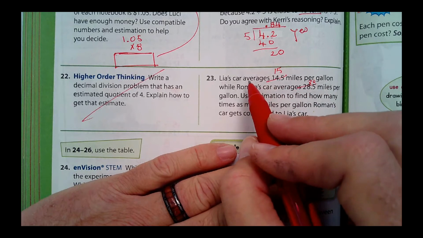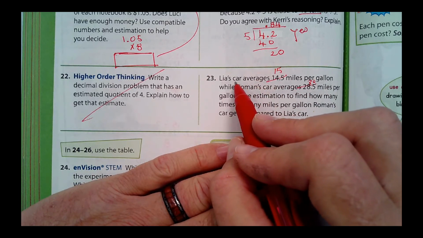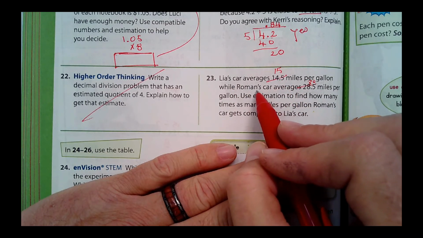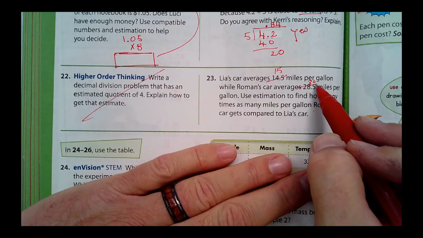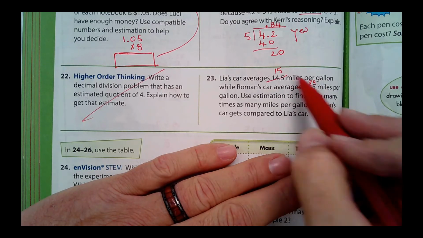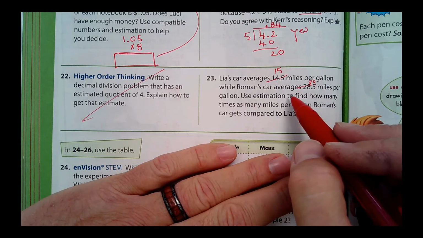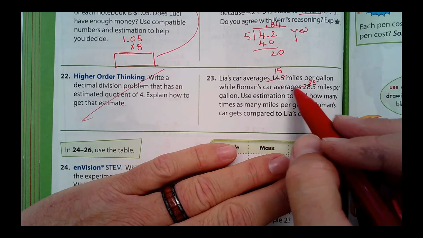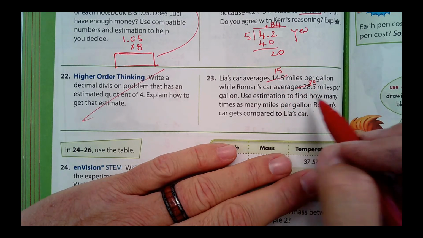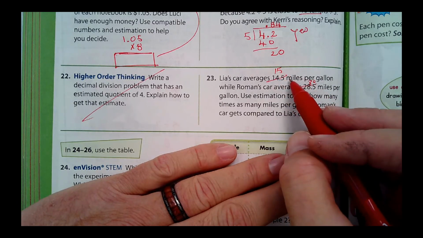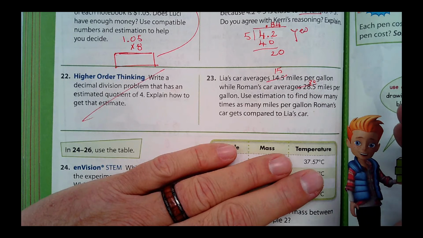So let me ask you a question. If I gave Lisa 1 gallon of gas, how far could she get? She'd get 15 miles. If I gave Roman 1 gallon of gas, how far would he get? He'd get 30 miles. He'd get twice as far. So you can put that in your own words, that basically Roman's car gets 2 miles for Lisa's every 1 mile. Or you could say that Roman's car travels twice as far as Lisa's on 1 gallon of gas. Okay?